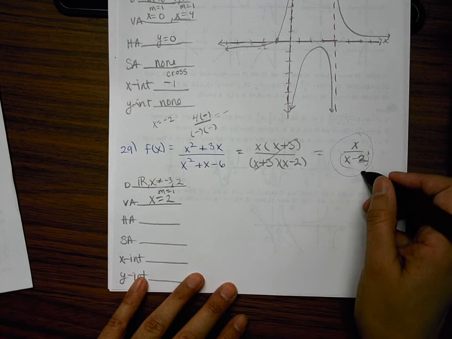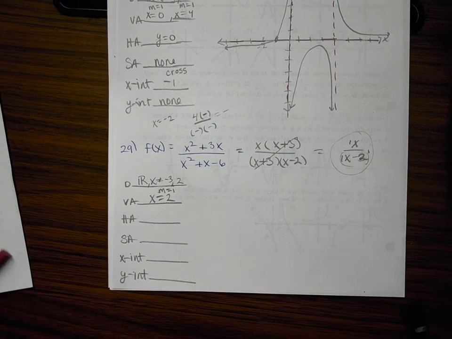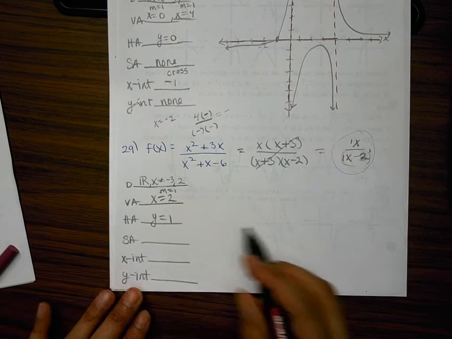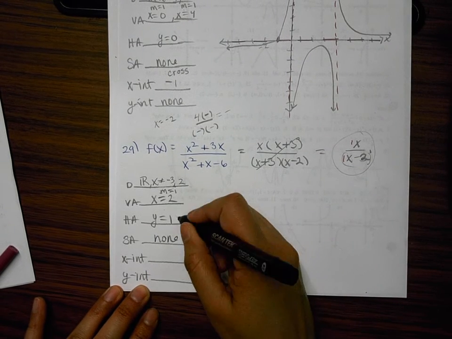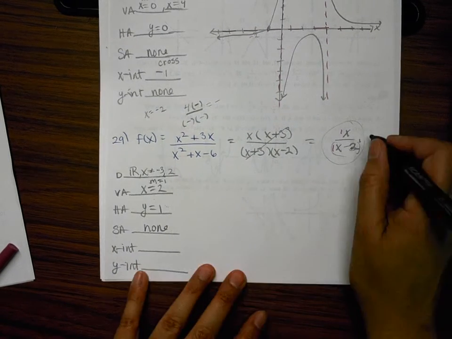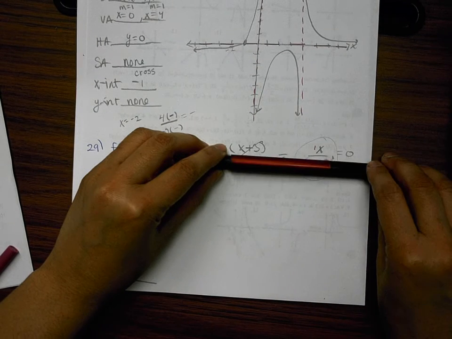Degree of 1 at the top, degree of 1 at the bottom. Leading coefficients, y equals 1. No test value. And since it's not top heavy, there's no slant. Remember, you're never going to have a horizontal and a slant at the same time. X-intercept, you make the equation equal to 0. The bottom is not going to count.